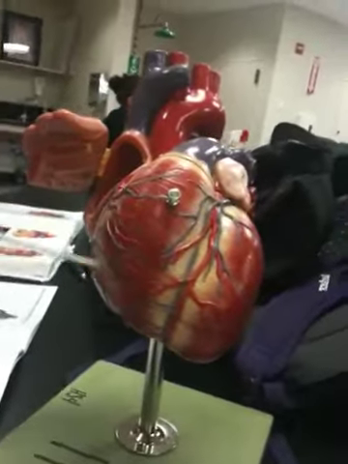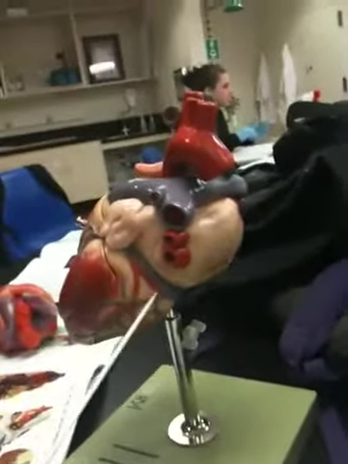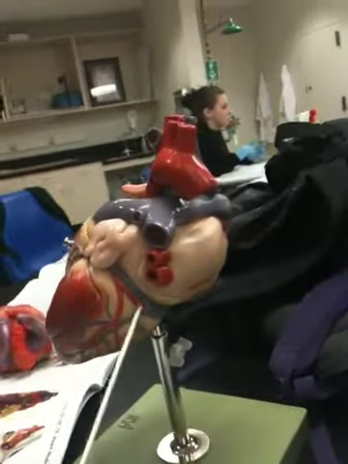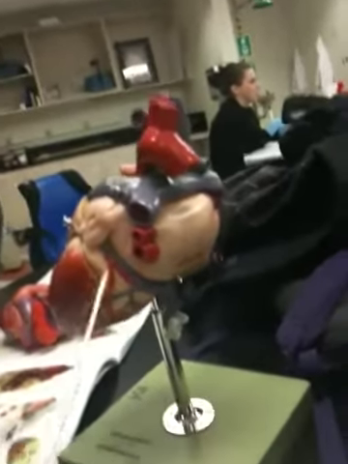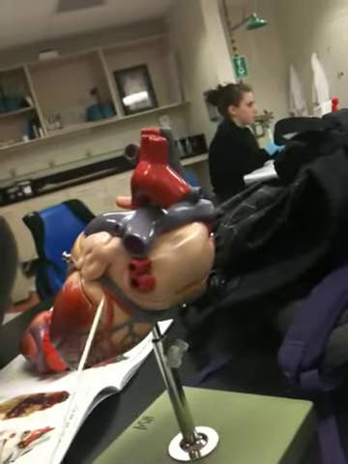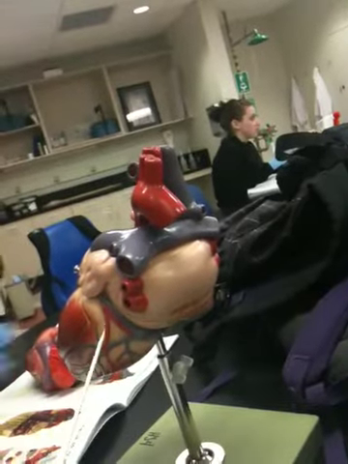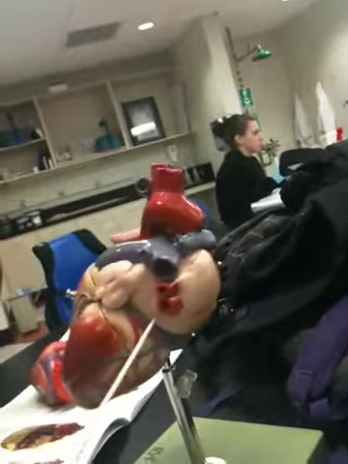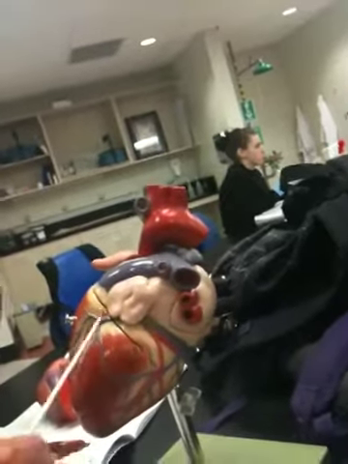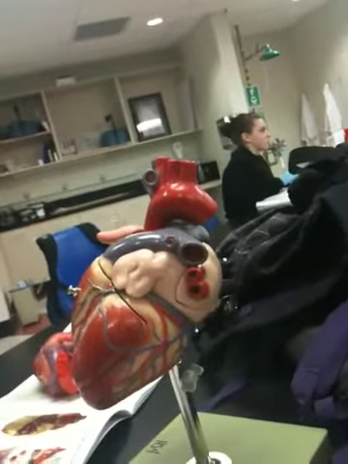Where's the left coronary artery on that one? It's underneath. Does it bifurcate? What's the word? The circumflex artery. Oh, that one's not the circumflex. Yes, it is, right there. Oh, I thought this was the circumflex here. Okay, so this is the circumflex, and this is the anterior interventricular.